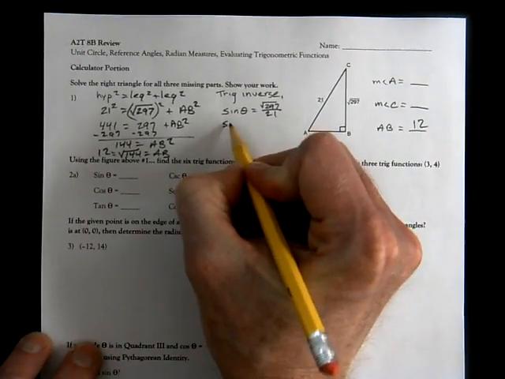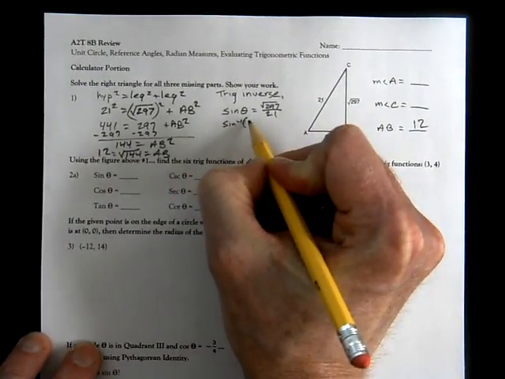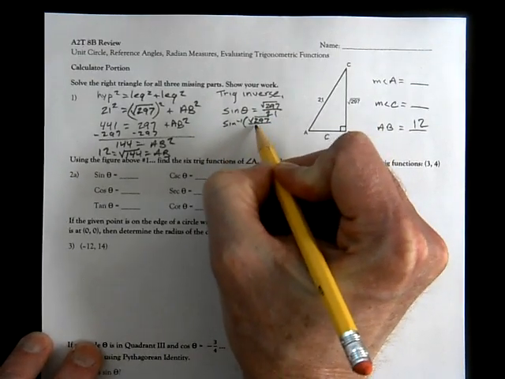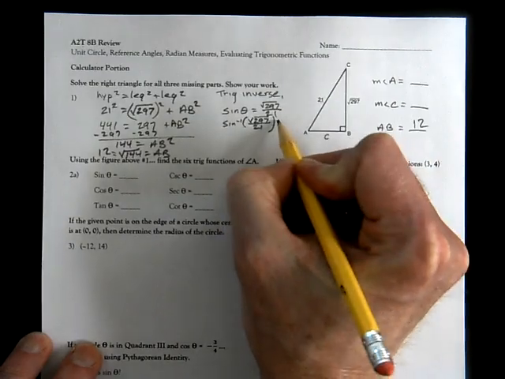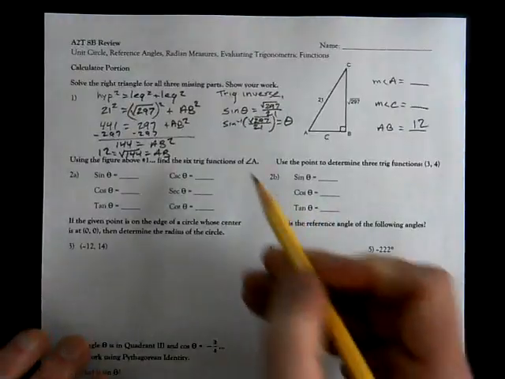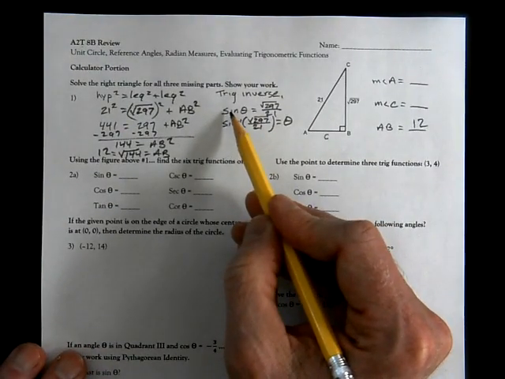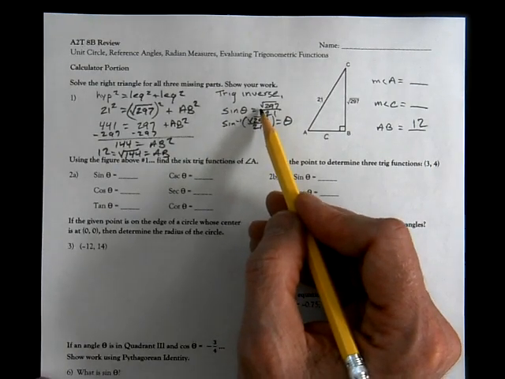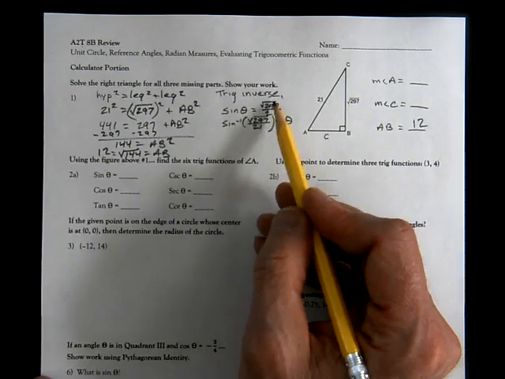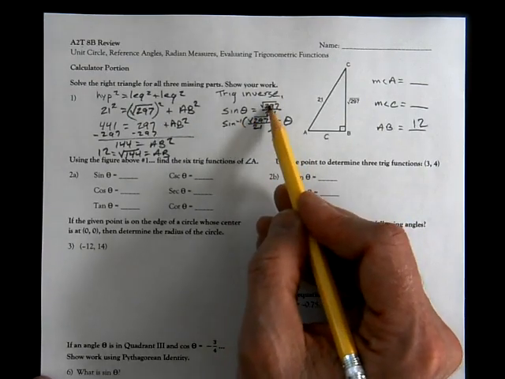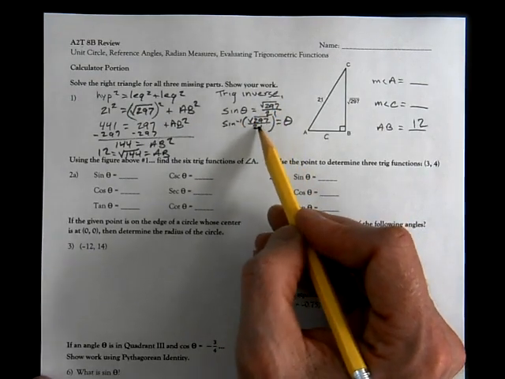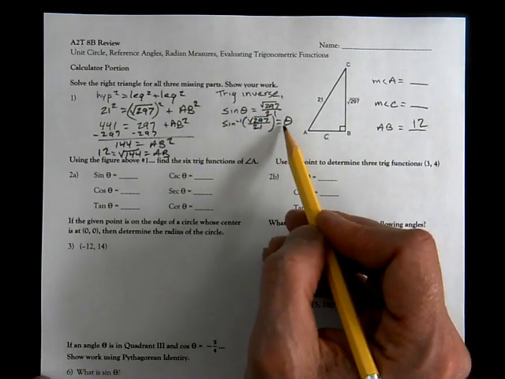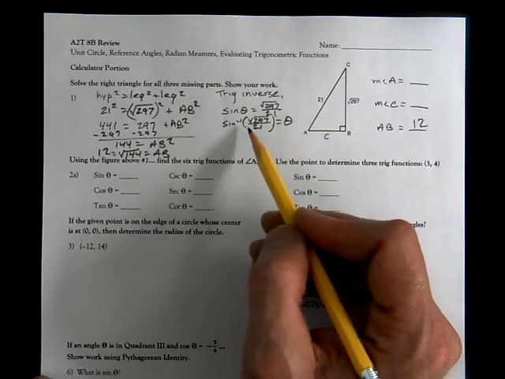So we would do sine inverse of the square root of 297 over 21 equals theta. So I brought my sine over to the other side of the equal sign. So my sine and my square root of 297 over 21 were together, and my theta was isolated. Now I wrote it on the right side, no big deal.